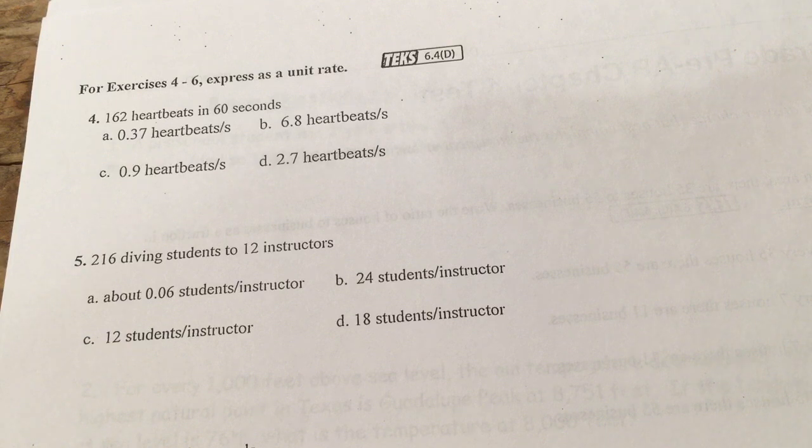Number 5, 216 diving students to 12 instructors. A, about 0.06 students per instructor. B, 24 students per instructor. C, 12 students per instructor. D, 18 students per instructor.